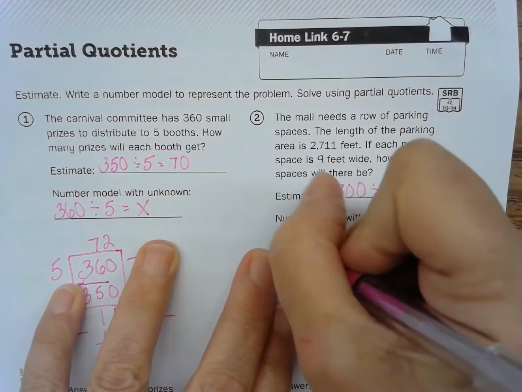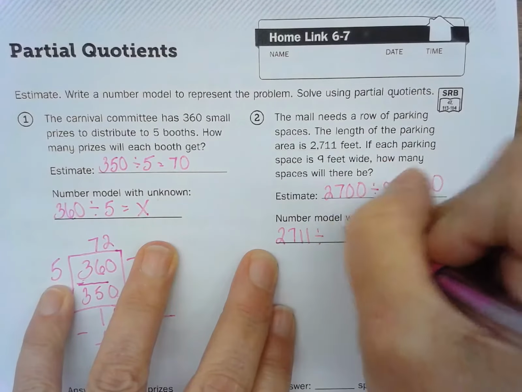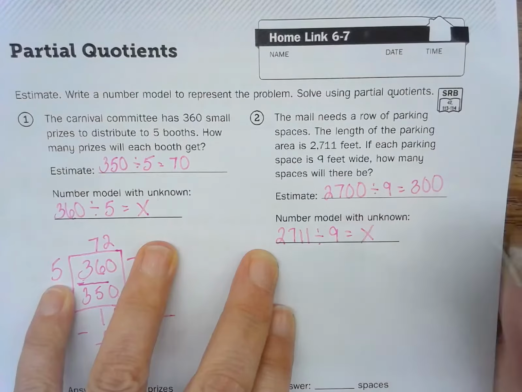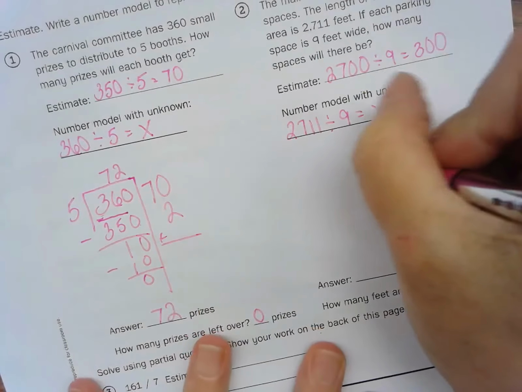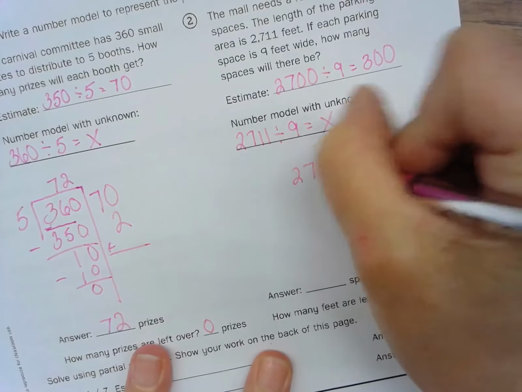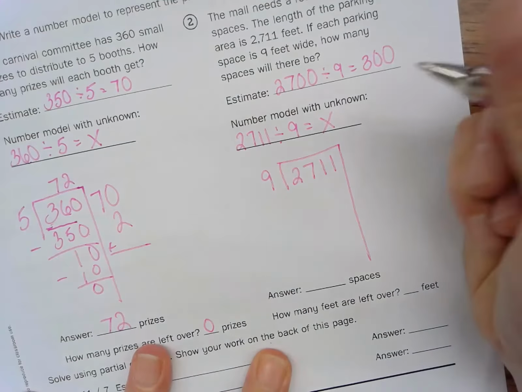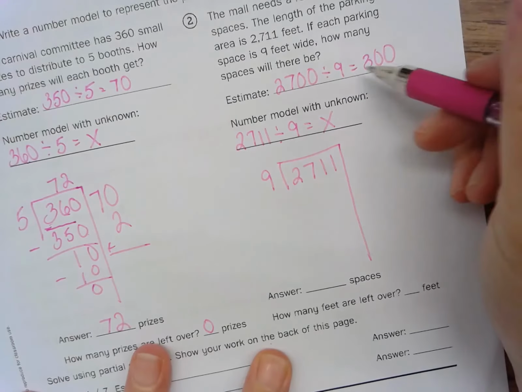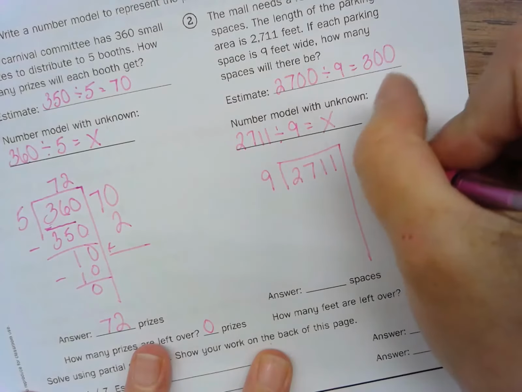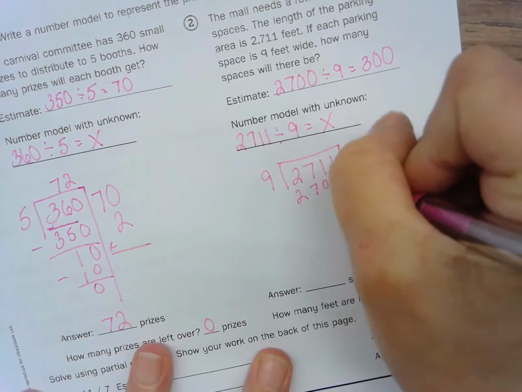Number model with unknown is 2,711 divided by 9 equals x. And then we can set up our partial quotients problem. 2,711 divided by 9. Well, we already know that 9 times 300 is 2,700, so why don't we start there? 300 times 9 is 2,700.